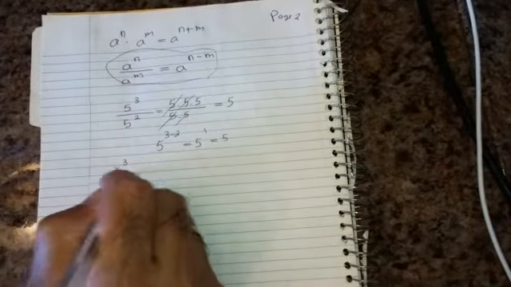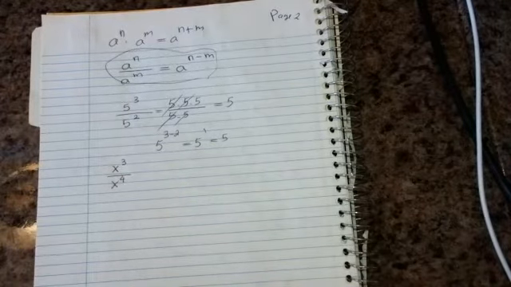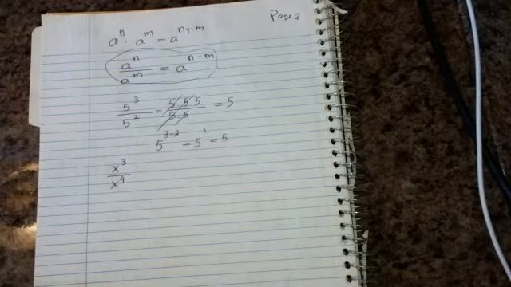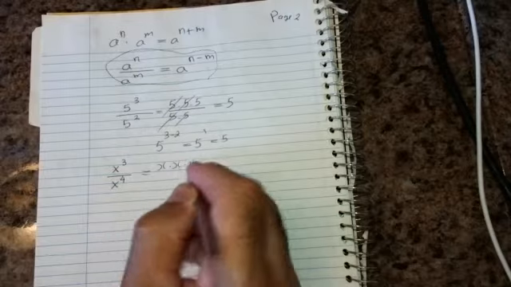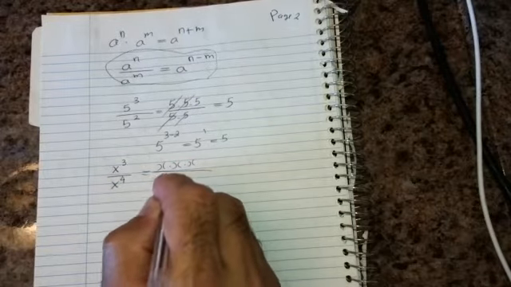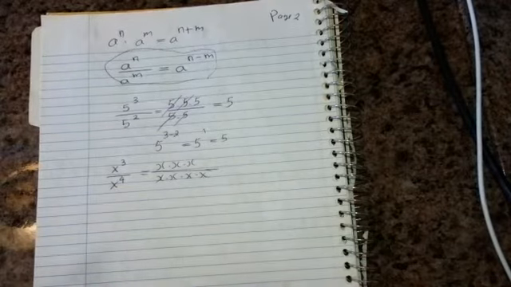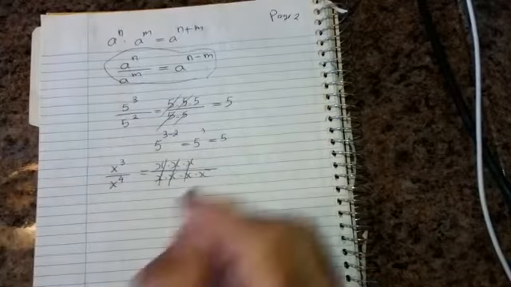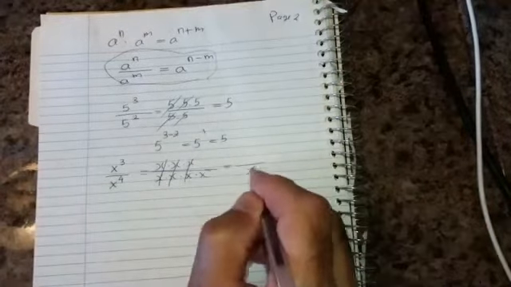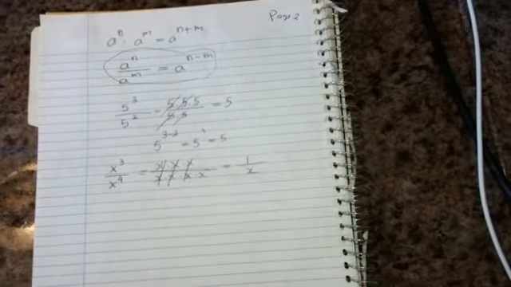x to the power of 3 divided by x to the power of 4. Isn't this x times x times x over x times x times x times x? Now remember here, 3 x's cancel. What is left at the bottom is just 1 x, right? And what is left at the top? You should always put a 1. Don't just say it's nothing there.